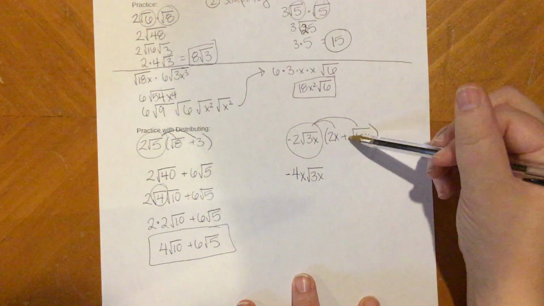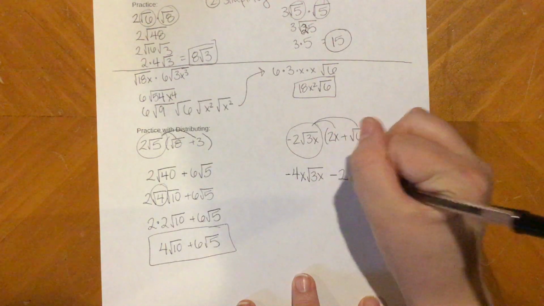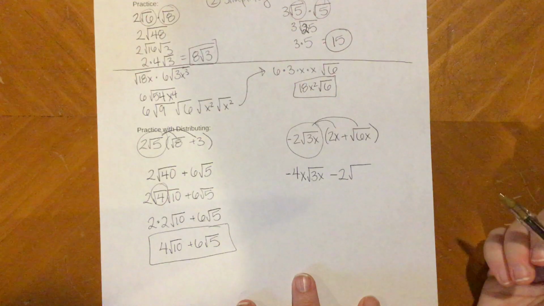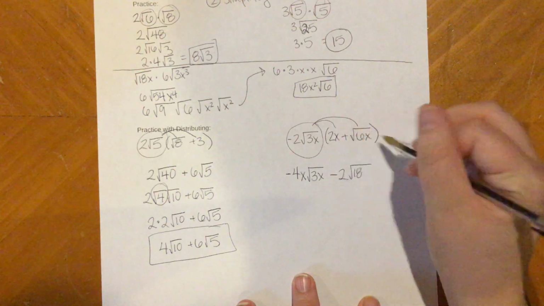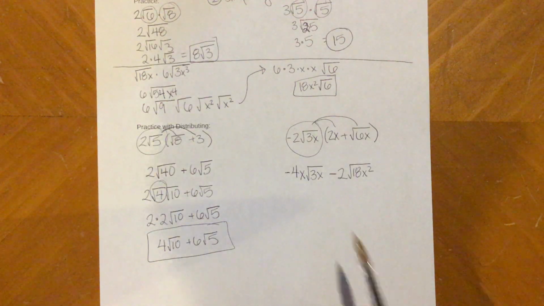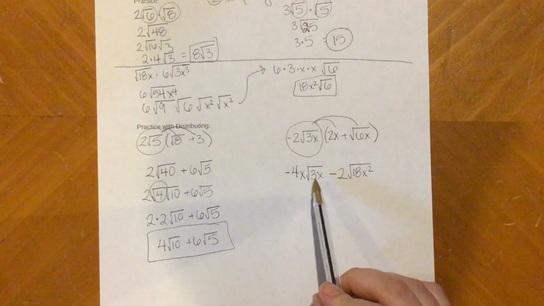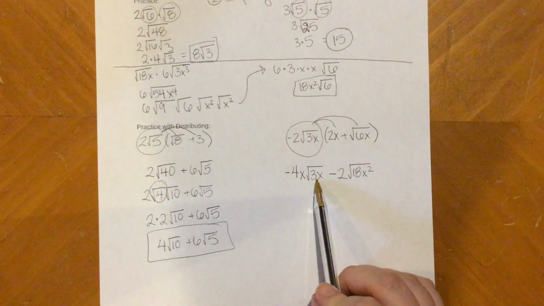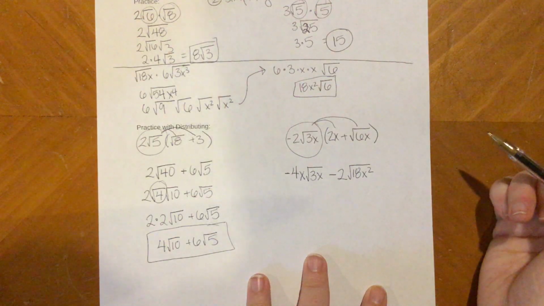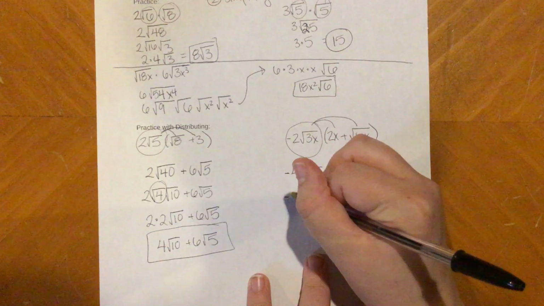The second one, though, I've got a negative 2 times a positive, so this is still going to be negative 2. And in my square root, I'll have 3 times 6, which is 18, and then x times x, which is x squared. When I look at my first term here, I'm pretty confident that 3x is not going to reduce anymore. But this one, 18x squared, I know 18 is divisible by 9, which has a square root. So I'm going to bring down my first term.